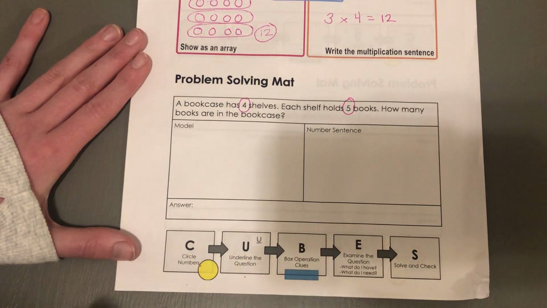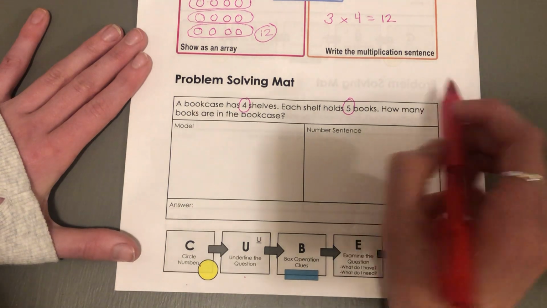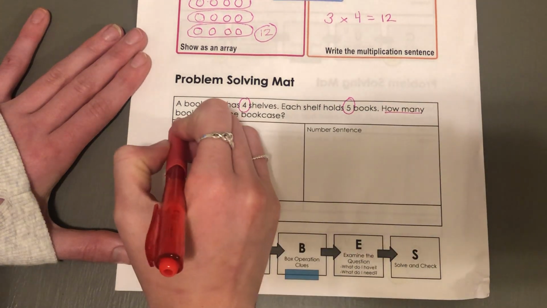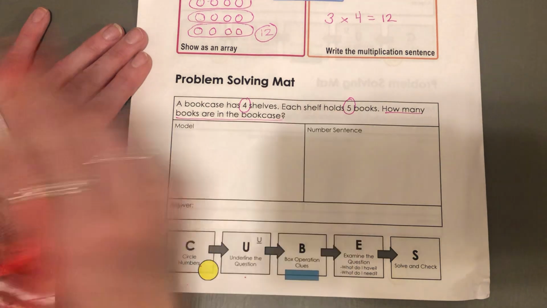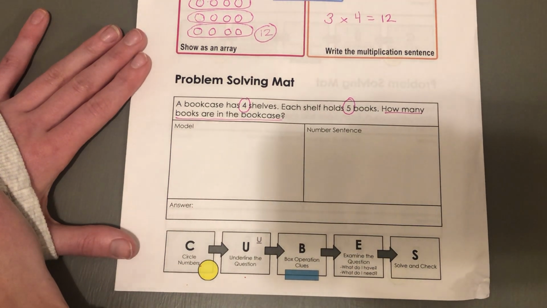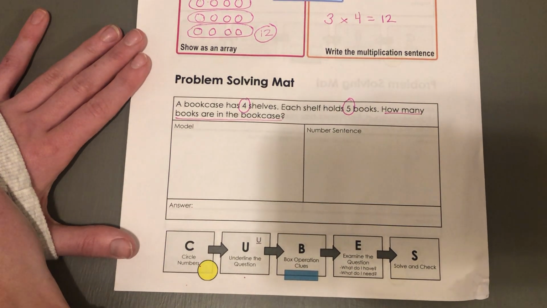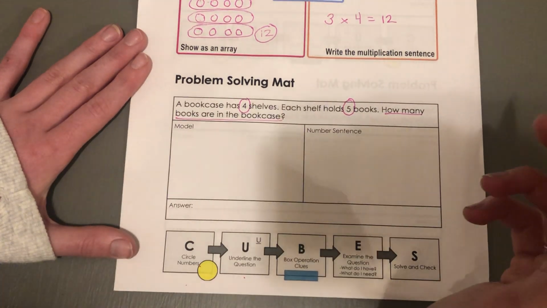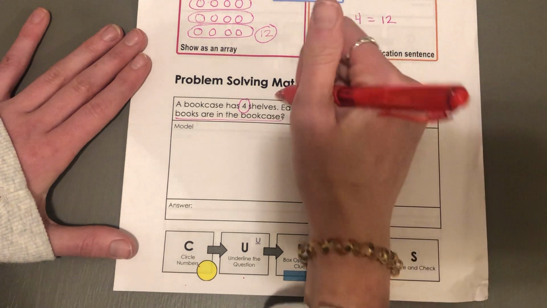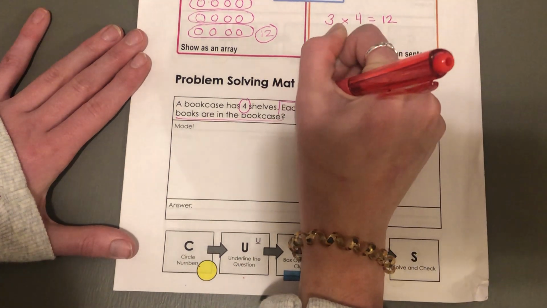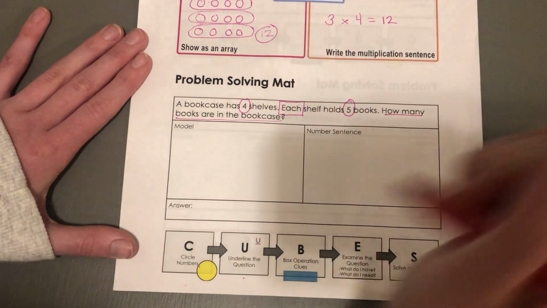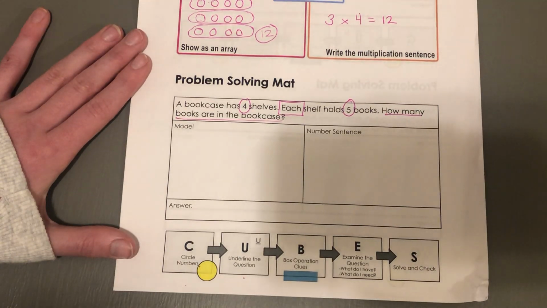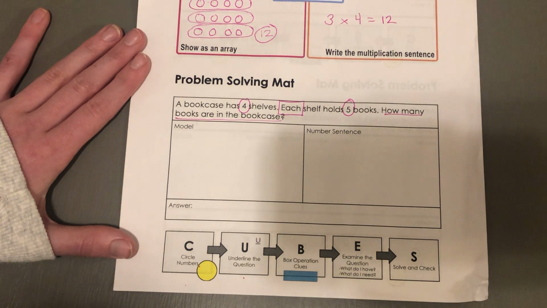Next, on my flowchart, it tells me that I need to underline the question. So the question says, how many books are in the bookcase? Okay, so I got that underlined. Now I have to box my operation clues. So it says a bookcase has 4 shelves. Each shelf. I'm going to box that word each, because that tells me that I'm going to have an even number or an equal group on each. Now it says how many books are in the bookcase.